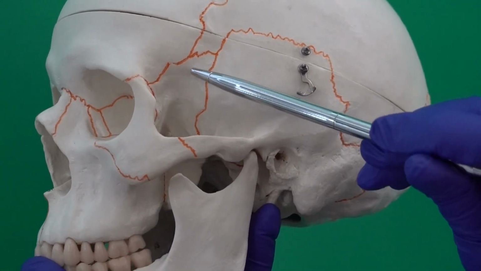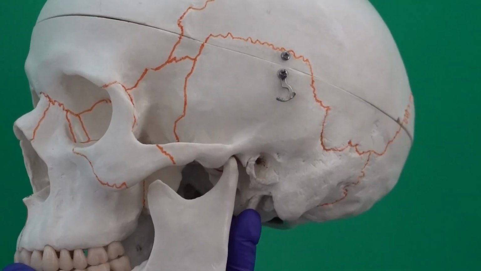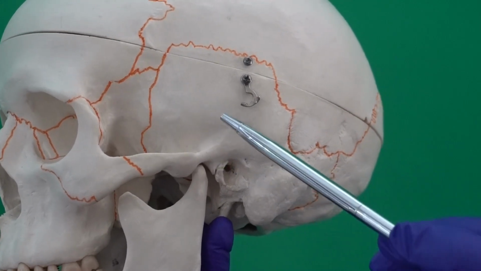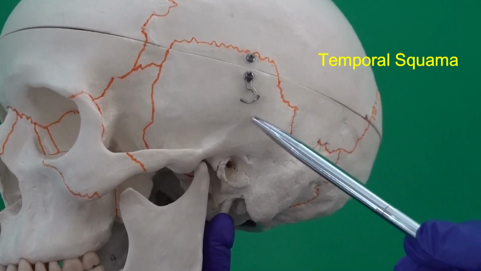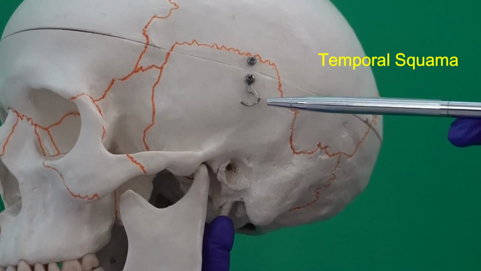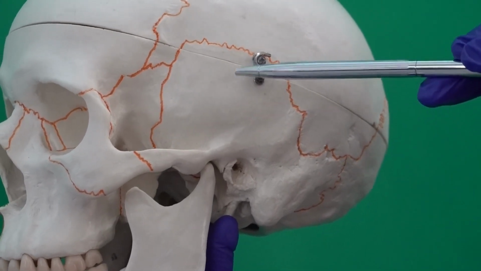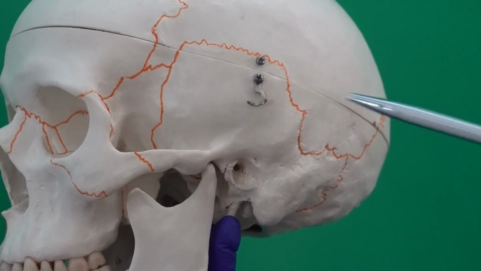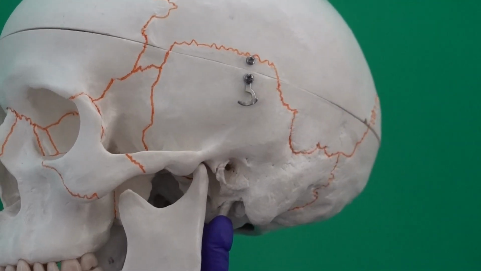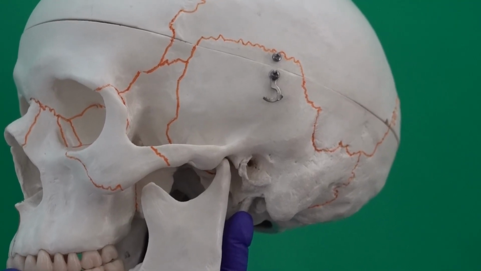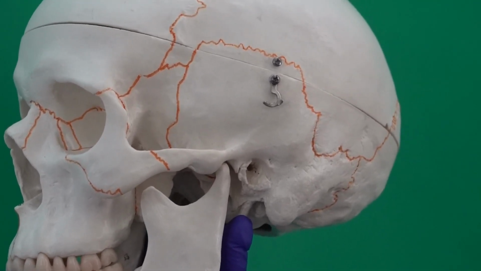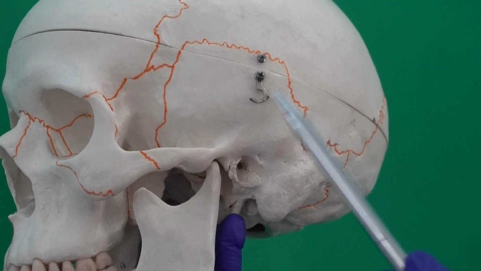Now I move posteriorly, and I can see first the greater wing of the sphenoid bone. And then behind that, I see the temporal squama, the flat section of the temporal bone. Please note, in a real skull, the temporal squama is extremely thin. Fracture of the temporal squama can easily place the life of that individual at risk because, as I mentioned, the bone is not really thick in this section.